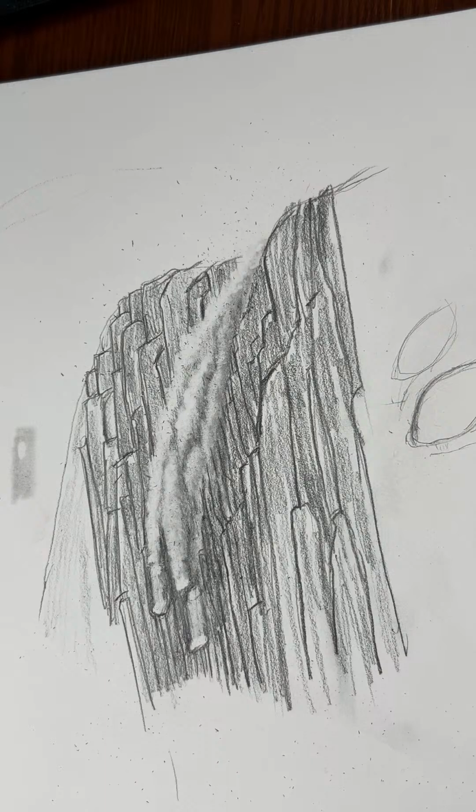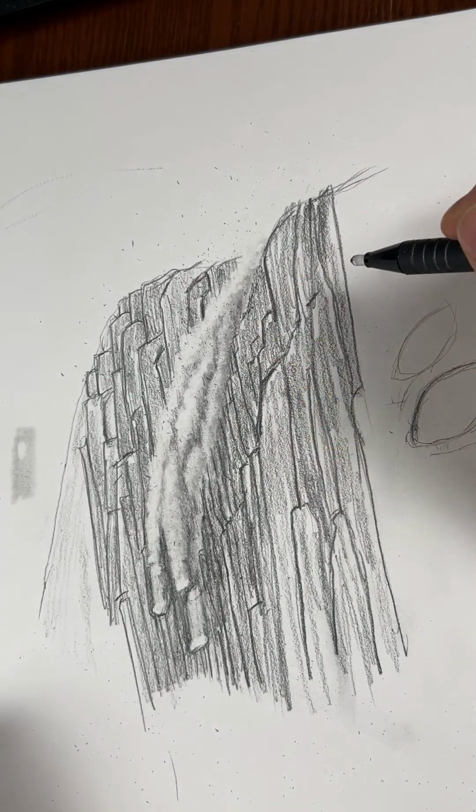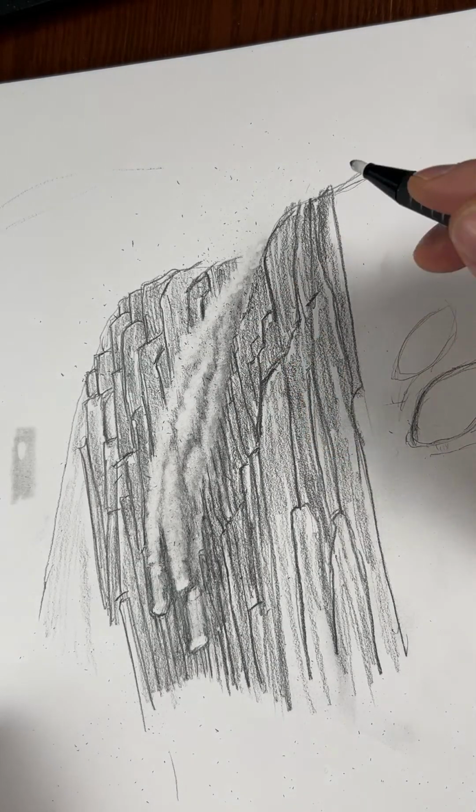Can you draw Sungjin Woo from Solo Leveling? Can you draw? I'm not sure what that is. I'll have to Google what that is and get back to you. I'm not sure what that is. Sungjin Woo from Solo Leveling.